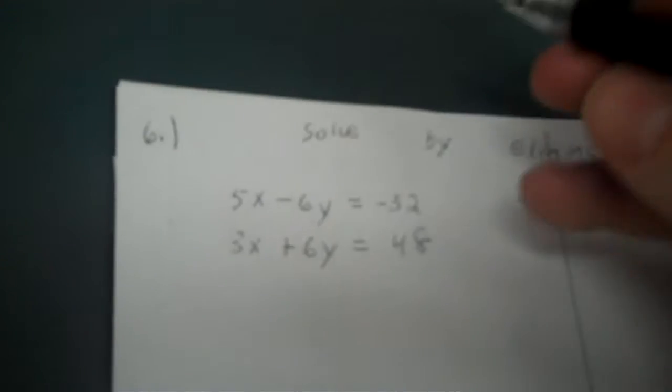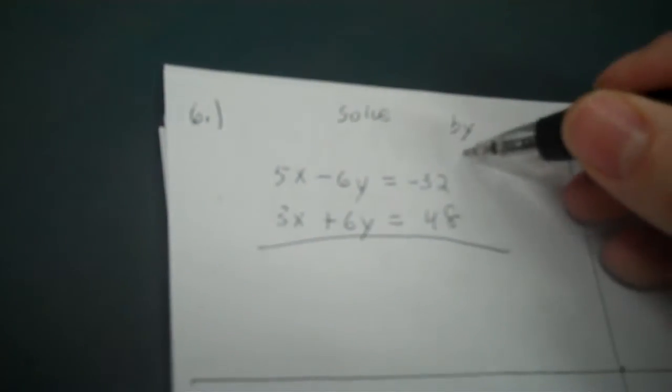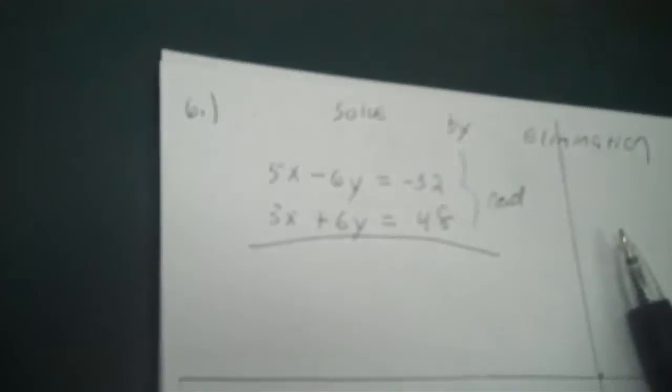Now, number 6. All right, now we have a little problem here. We don't have a letter that's by itself. So what I do instead then is underline it and write add. Okay. Now, see if these will add to 0. 5 plus 3, nope. Negative 6 plus 6, boom, that's 0.